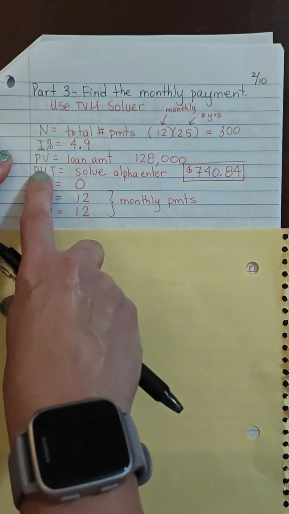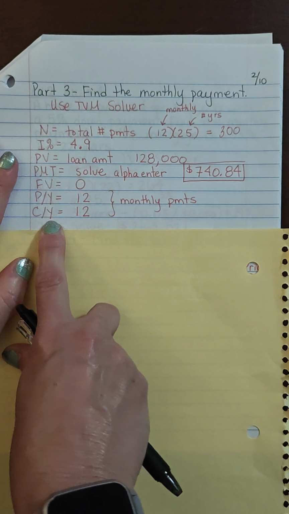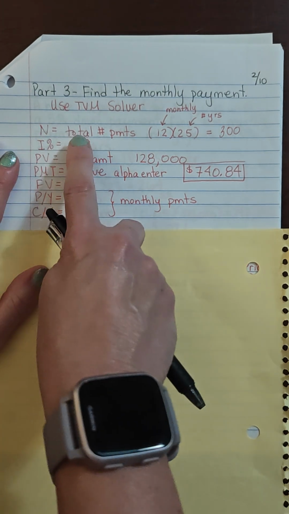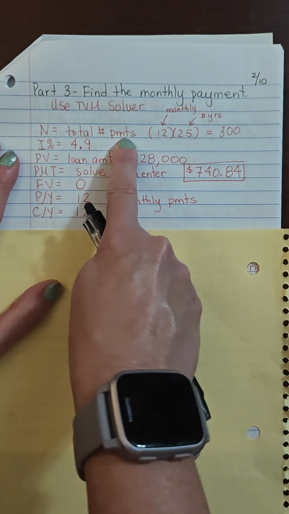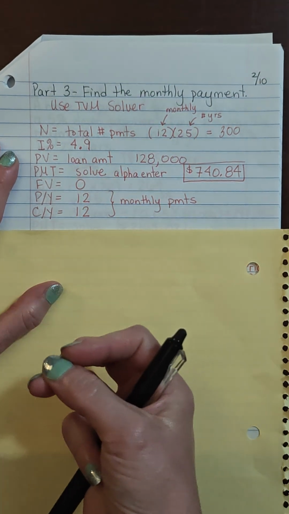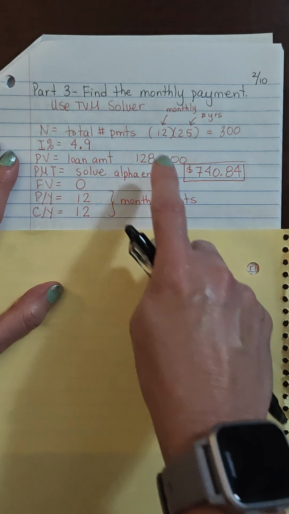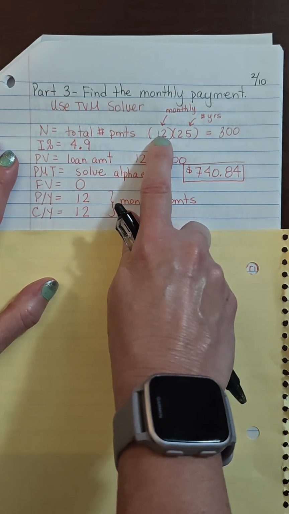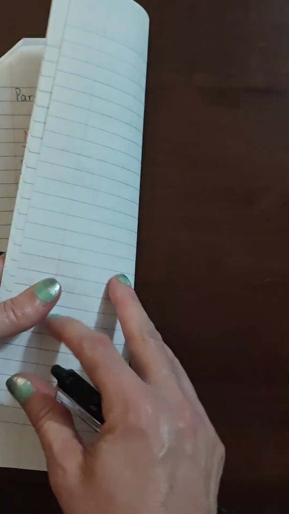All right, so here are my TVM solver categories. N is your total number of payments. Remember, this is the number of payments per year times the number of years. It's monthly payments for 25 years. Let me flip back here.